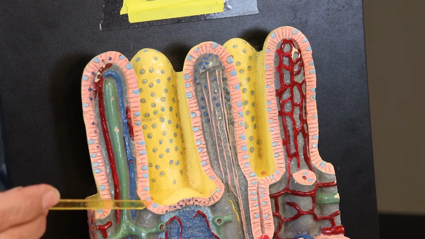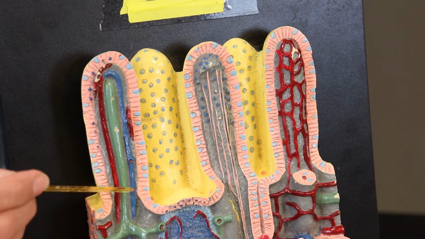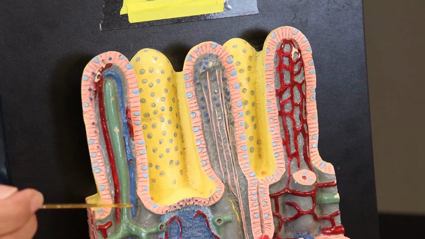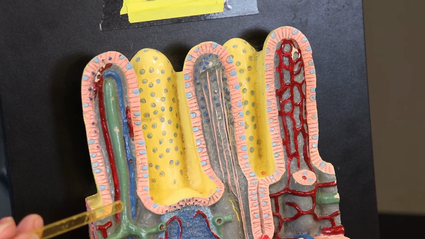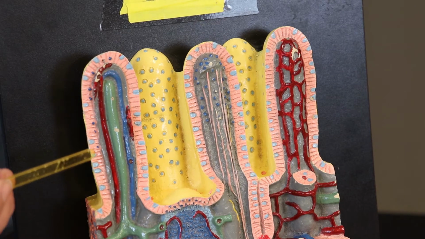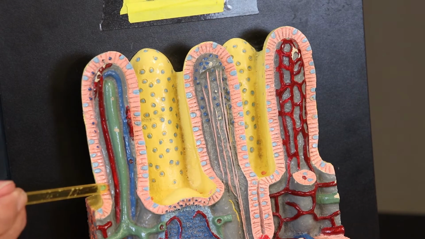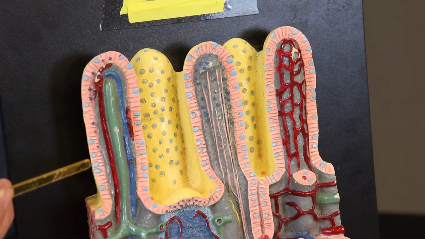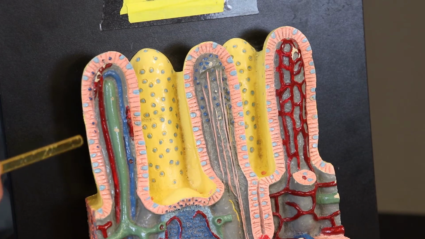The pink cells are the simple columnar epithelial cells. They're taller than they are wide, and they have a layer of nuclei that is closer to the basement membrane side than it is to the lumen side of the cells.